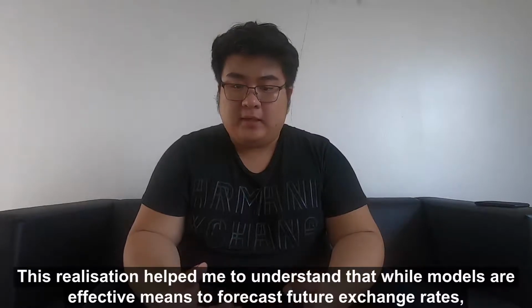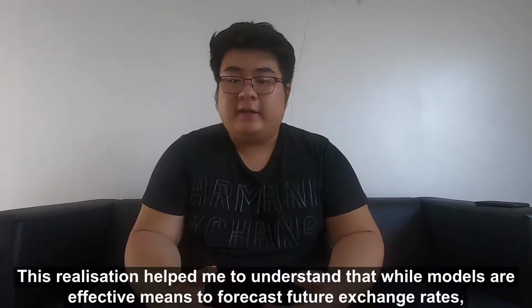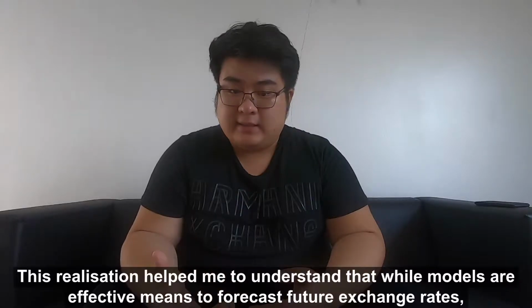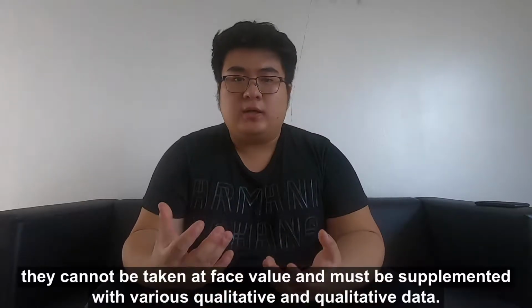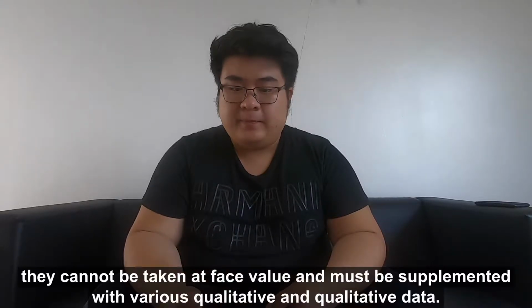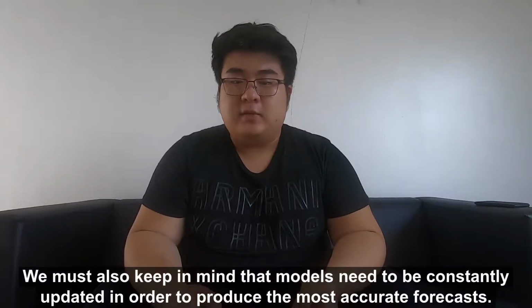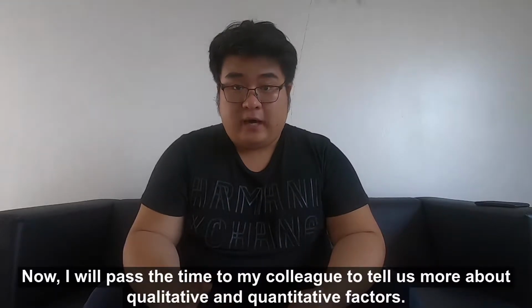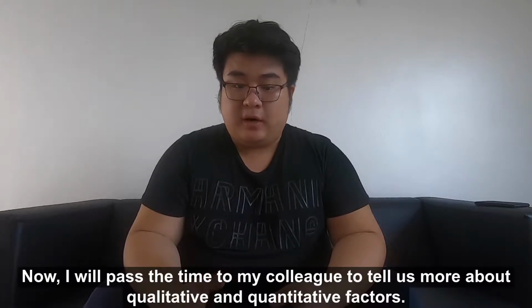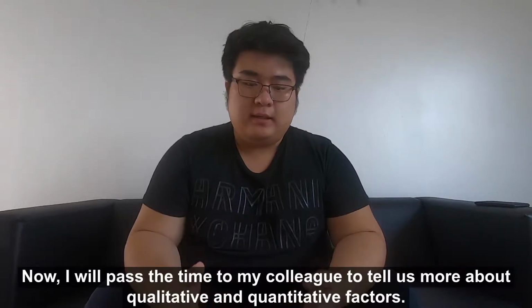This realization helped me to understand that while models are effective means to forecasting future exchange rates, they cannot be taken at face value and must be supplemented with various qualitative and quantitative data. We must also keep in mind that models need to be constantly updated in order to produce the most accurate forecasts. Now, I will pass the time on to my colleague to tell us more about the qualitative and quantitative factors.